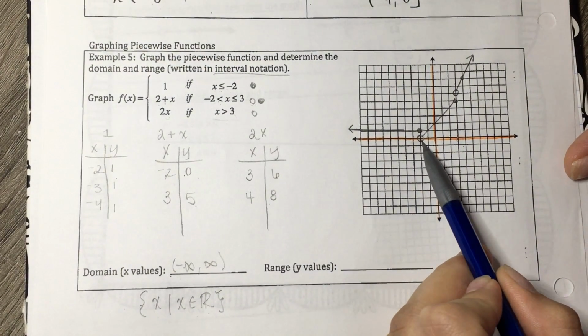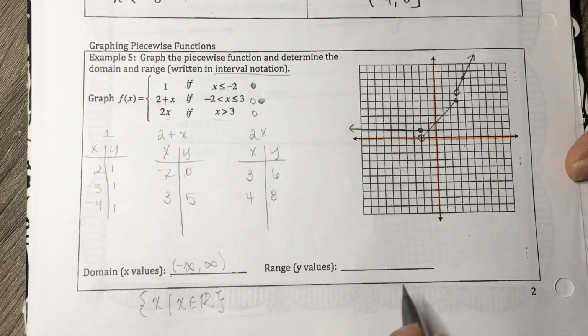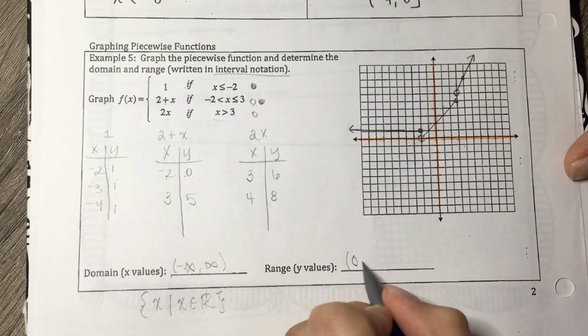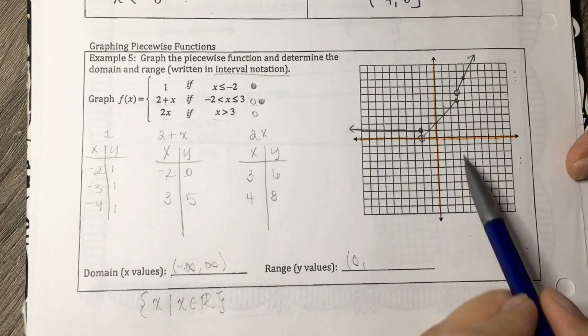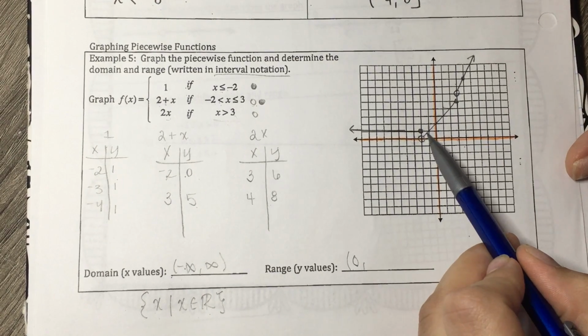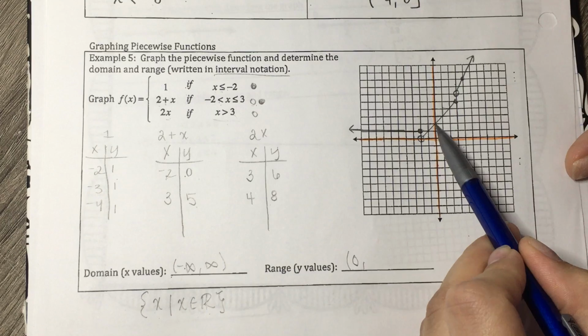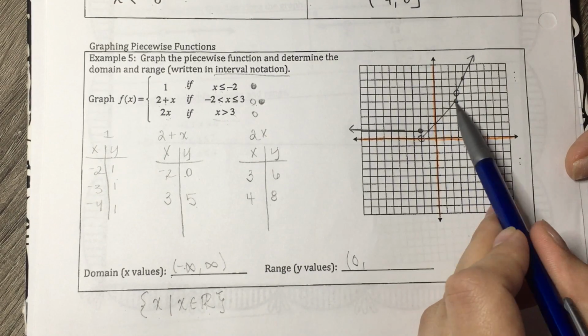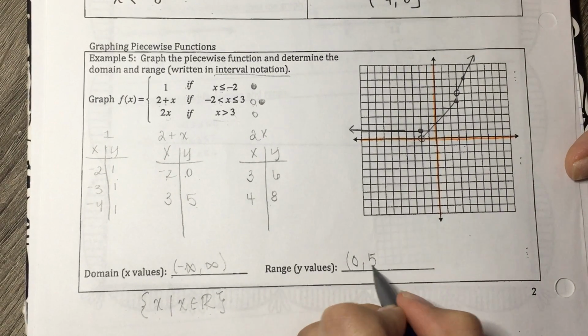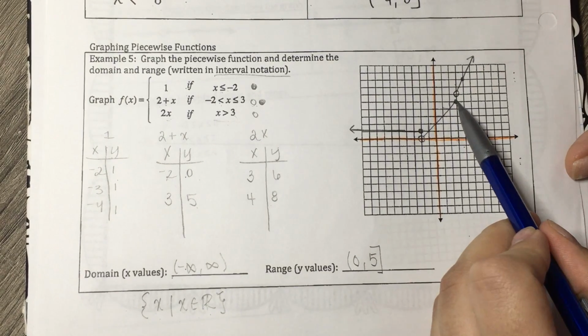is here at 0. That's my lowest point on the y-axis, and I'm not filled in there, so I'm going to have an open parenthesis because I'm not inclusive. And then I go all the way up, I'm defined at 0, 1, 2, 3, 4, and then my graph stops here at 5. All right, and when my graph stops, it's a filled in circle.